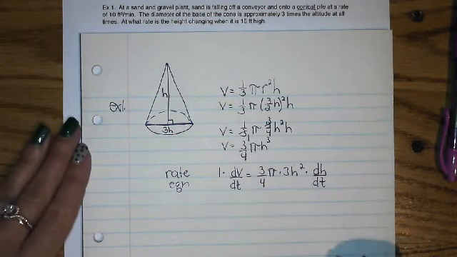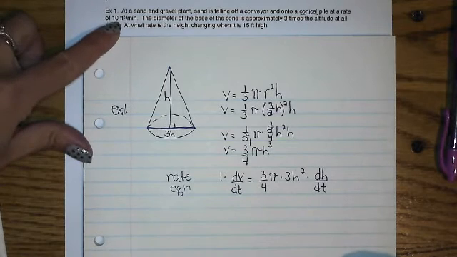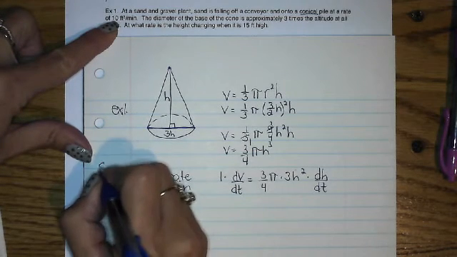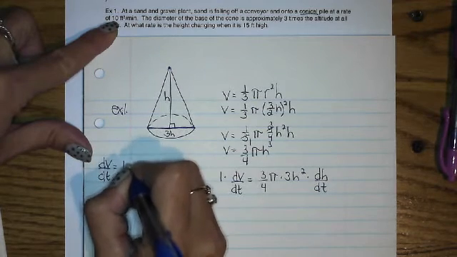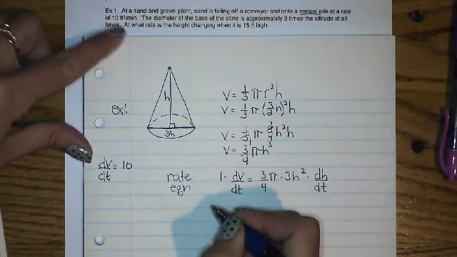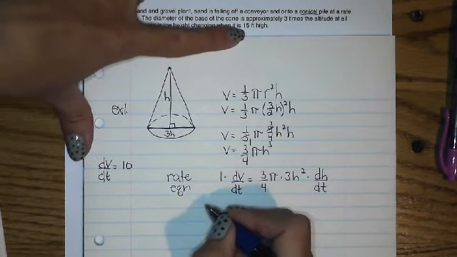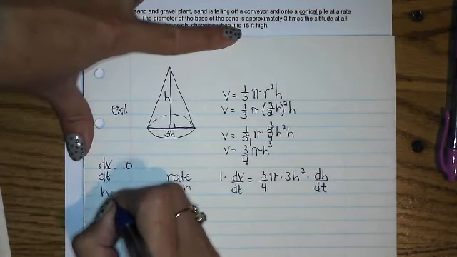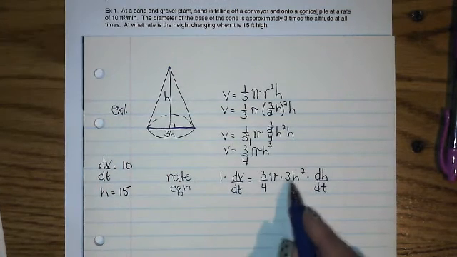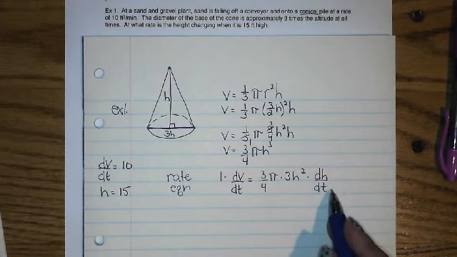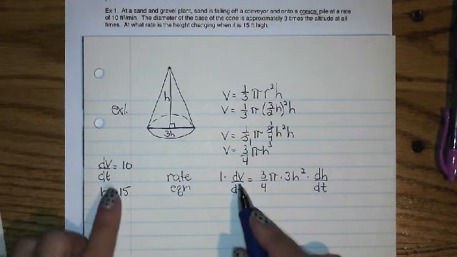Now I'm ready to substitute in. Let's see what's given. Remember that 10 cubic feet per minute is our dv dt. And the height is 15. And I only have the one unknown, which lets me solve for how fast the height is changing.